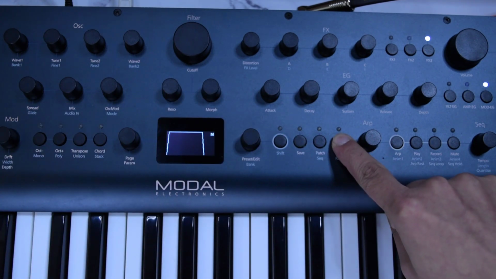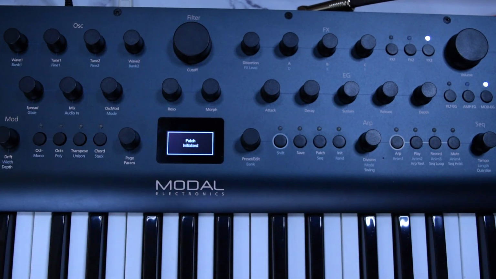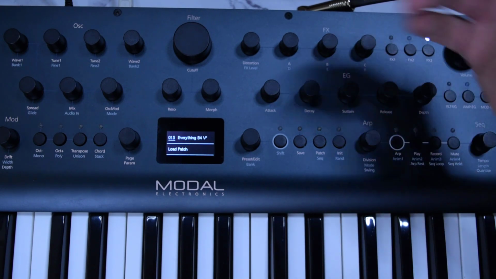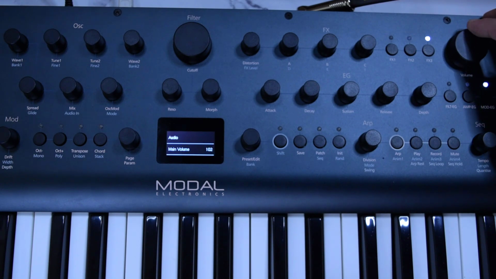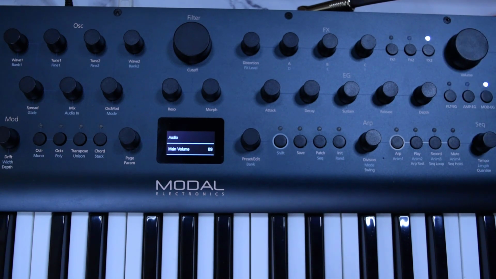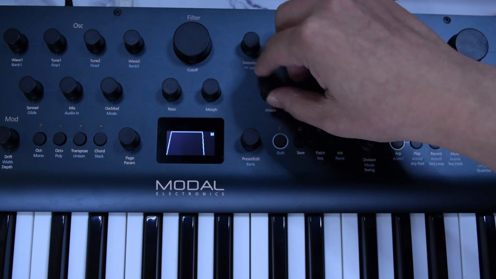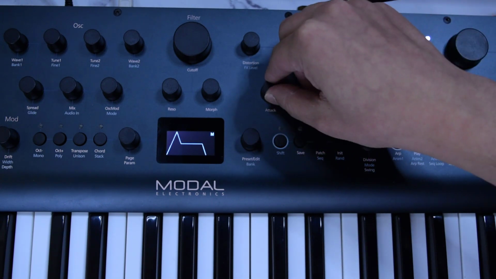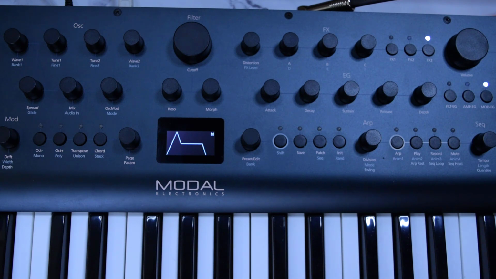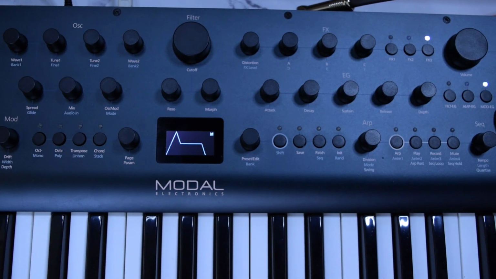So I'm going to start with an initial patch so we can all start from the same place. If I play something, we have a sine wave. What I want to do is a saw. I'm going to go a little bit down in volume, so we just get a saw. I want to use this mod EG, this envelope, to modulate something. I'm going to provide some values, do something like that. This is going to be my envelope. It doesn't matter. So how can we assign it to something?